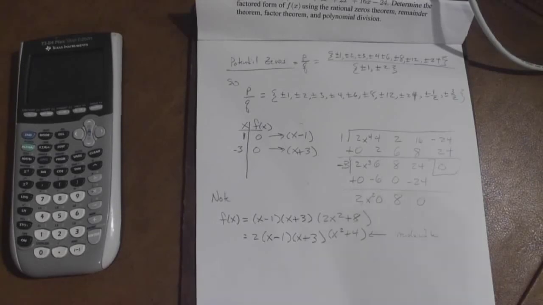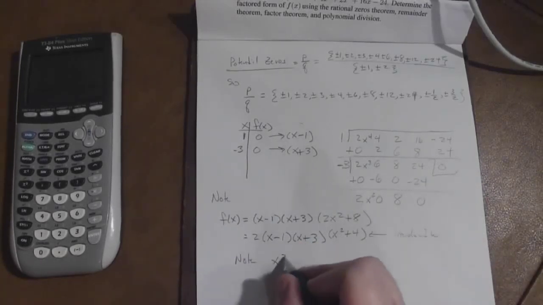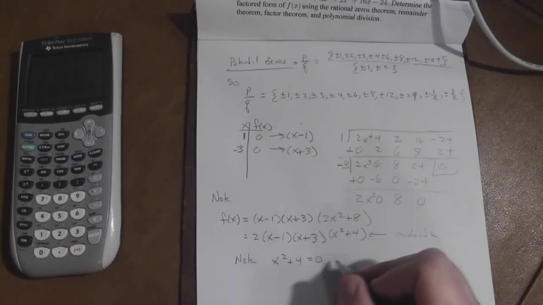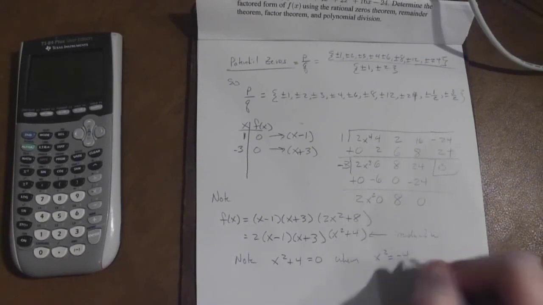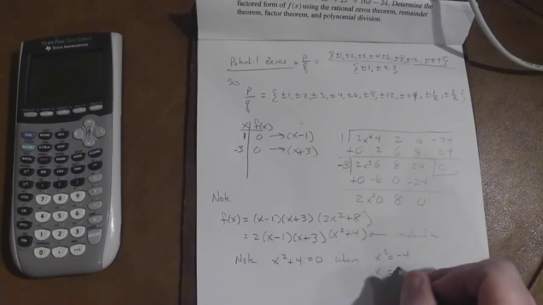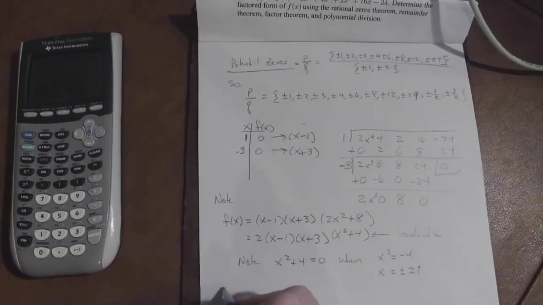If we were to consider factoring it in the complex number system, what we would take note is that x squared plus 4 equals 0, right, when x squared equals -4, or when x equals plus or minus 2i.